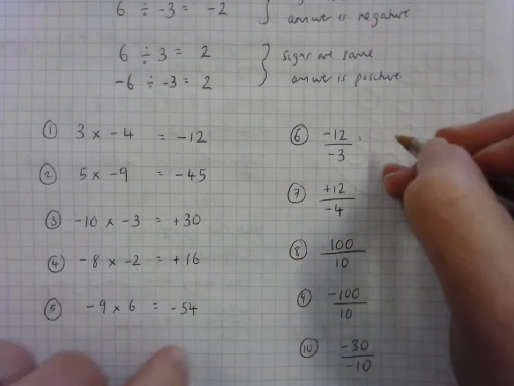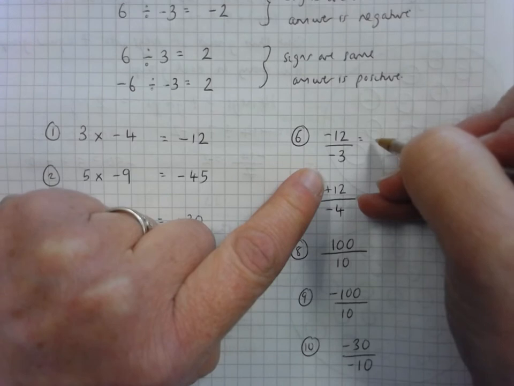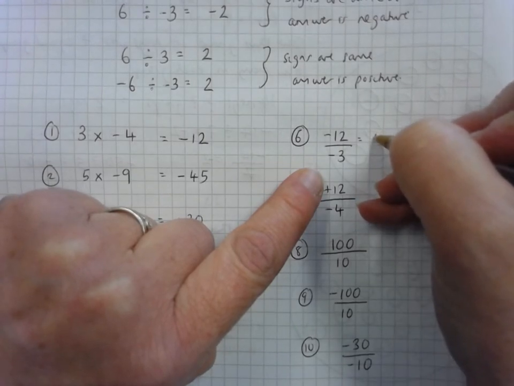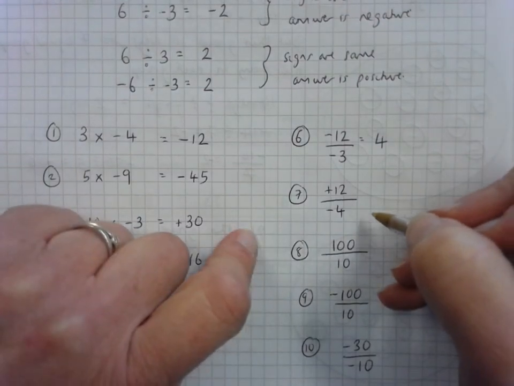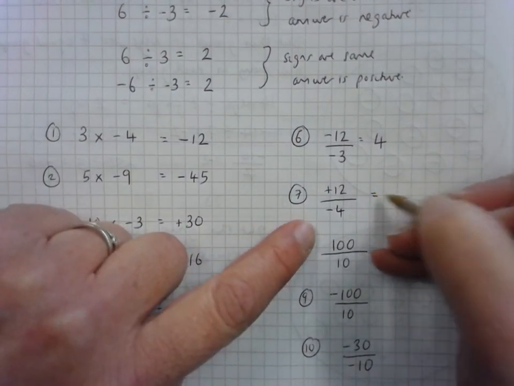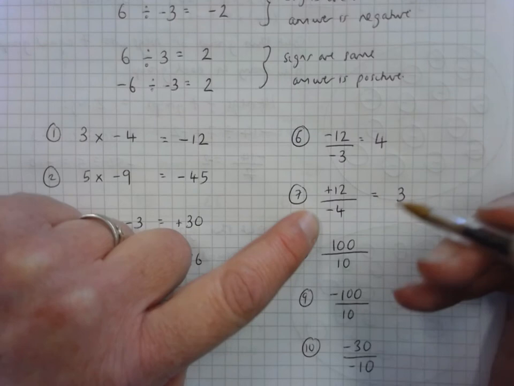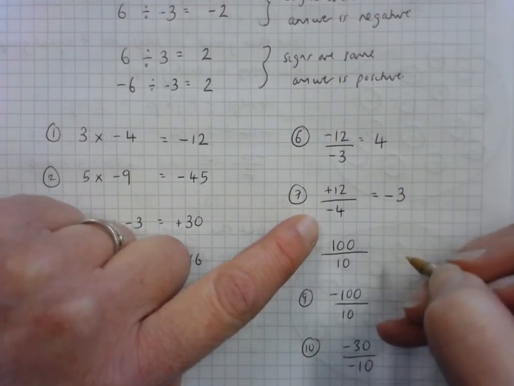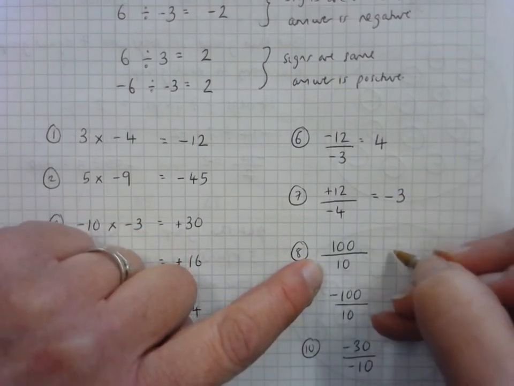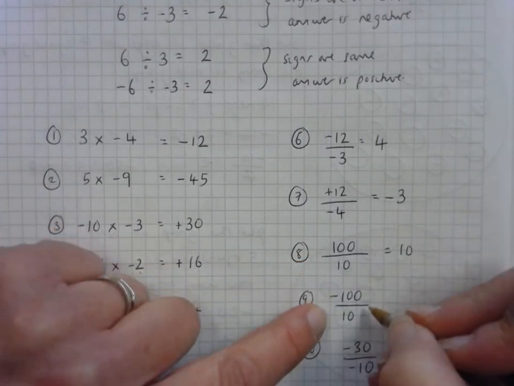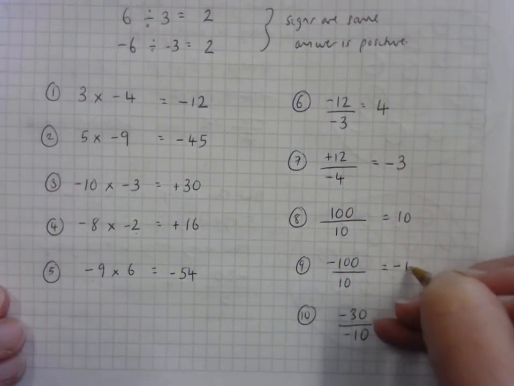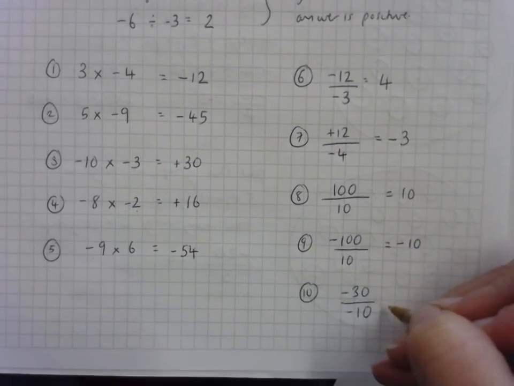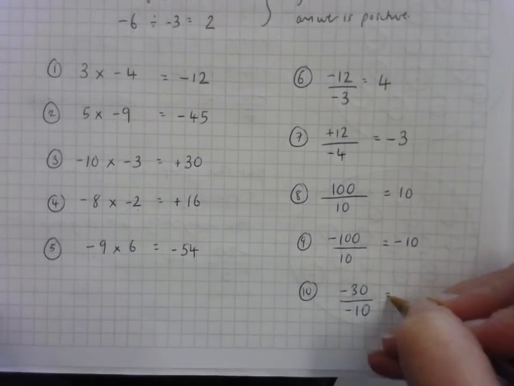Minus 12 divided by minus 3, the signs are the same, the answer is a plus, and 12 divided by 3 is 4. 12 divided by 4 is 3, and a plus divided by a minus is a minus because the signs are different. 100 divided by 10 is 10. Minus 100 divided by 10, the signs are different, so the answer is a negative, minus 10. And finally, negative 30 divided by negative 10, the answer is 3.